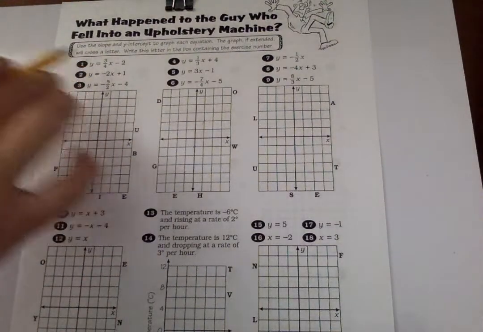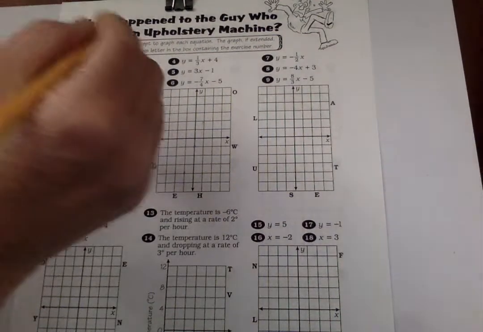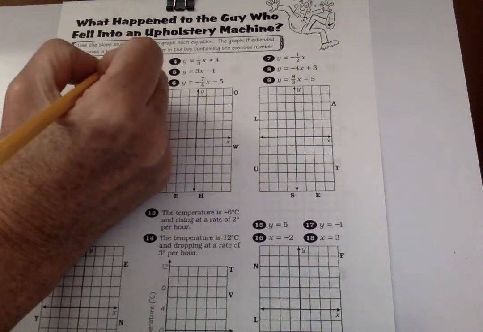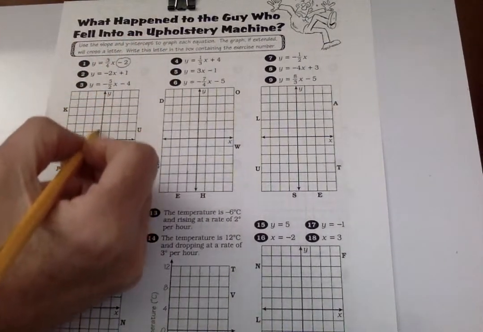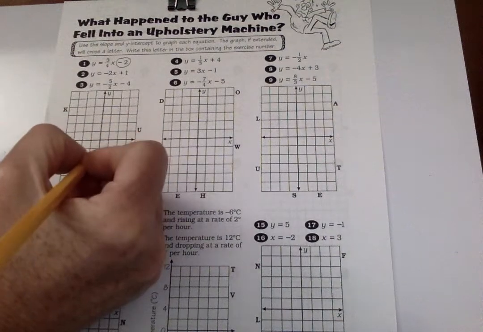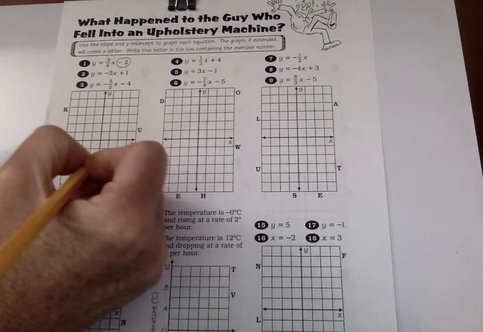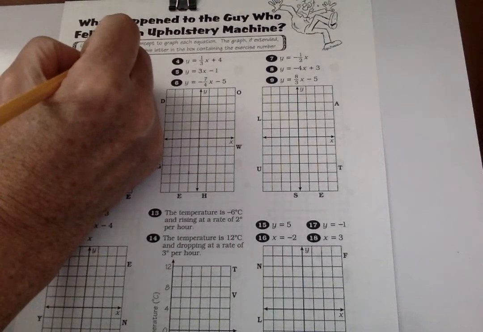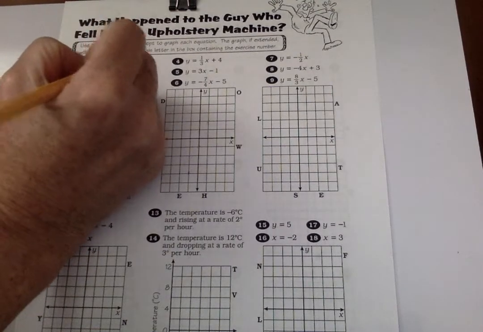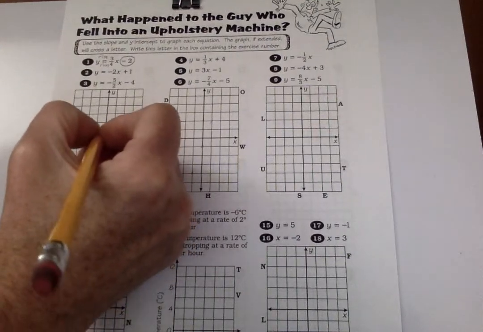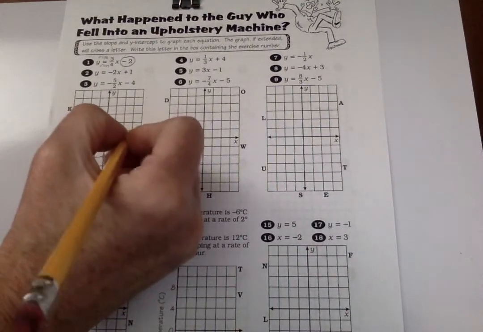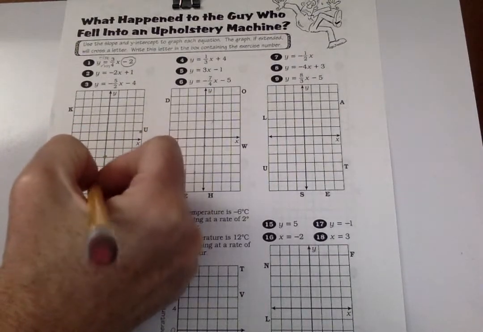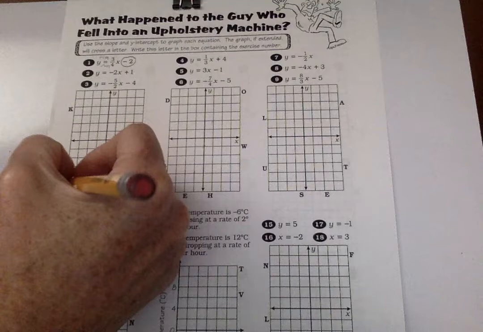First one, y equals 3/4 x minus 2. I'm going to circle my b, or my y-intercept, -2, and I'm also going to circle the sign. So I go to my y-axis and I go to -2 and I put my point there. Then whatever's in front of x is my slope. So this is rise over run. So we rise 3, 1, 2, 3, and run 4, 1, 2, 3, 4. And if I want, I can go down 3 and go over 4.